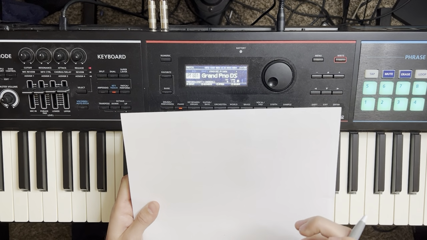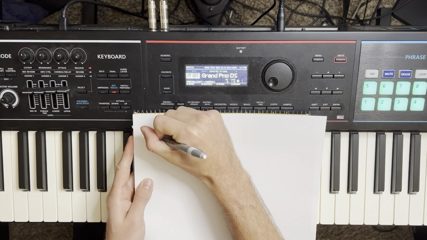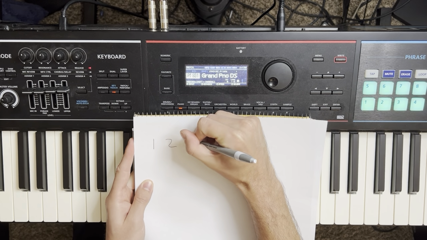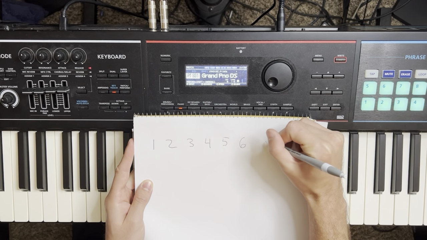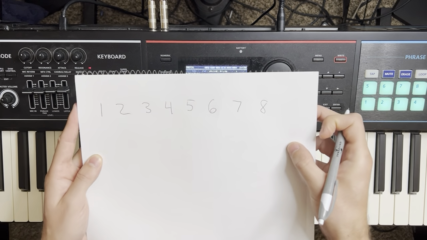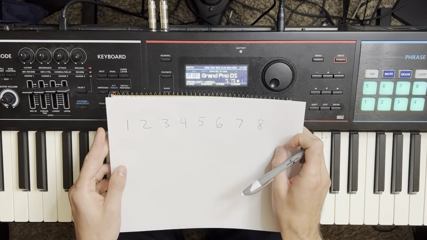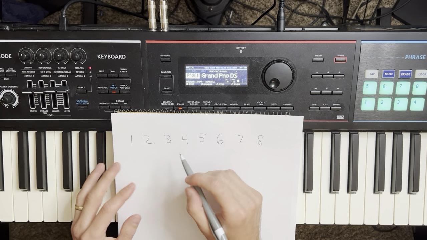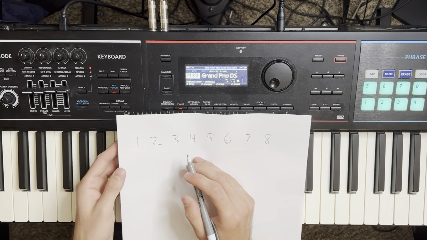Now we're going to take our piece of paper and write out the numbers 1, 2, 3, 4, 5, 6, 7, 8, just like that, horizontally. The first thing we want to do is write down the pattern that we follow for a major scale. So the major scale goes like this.